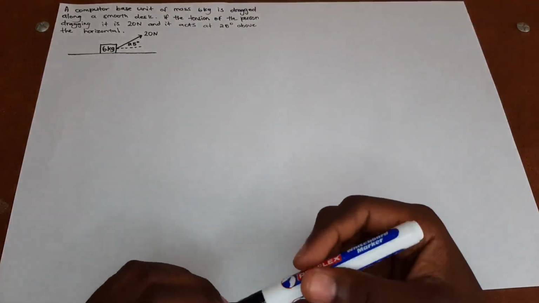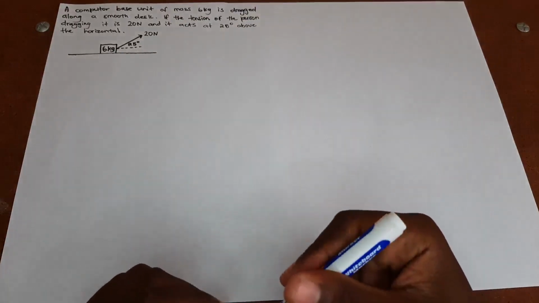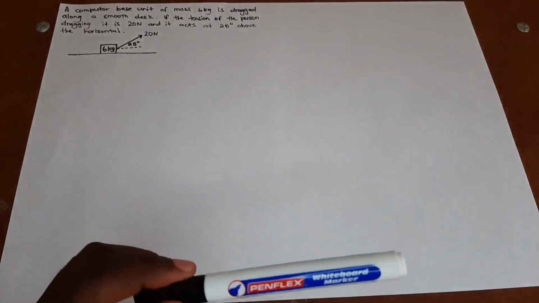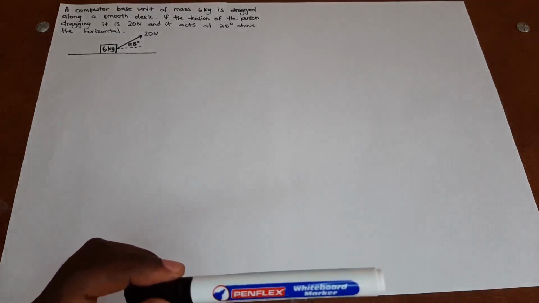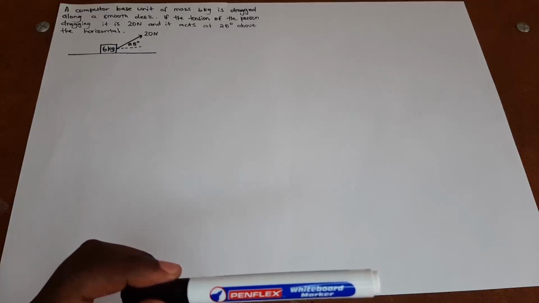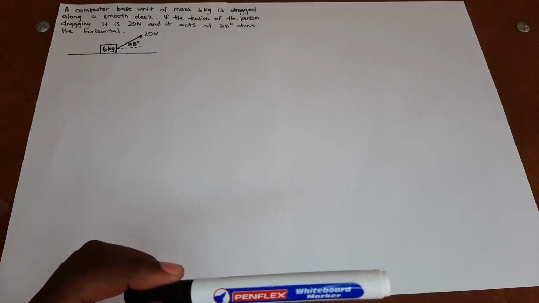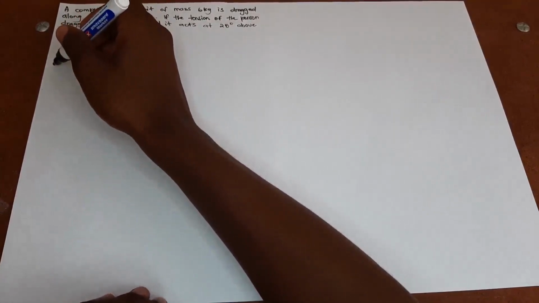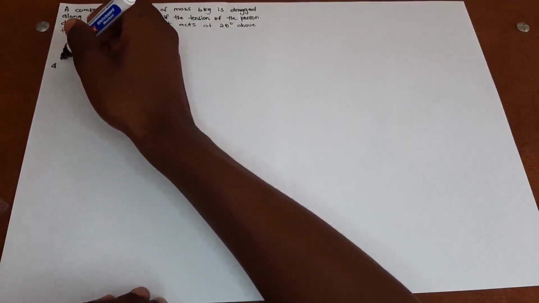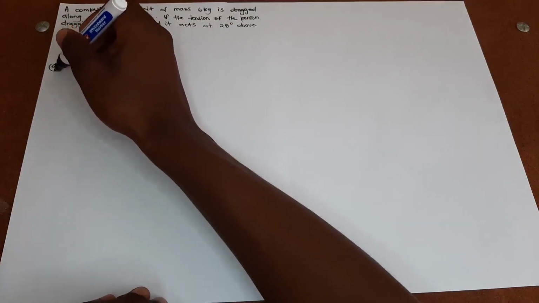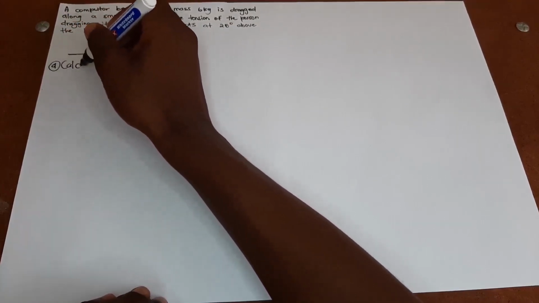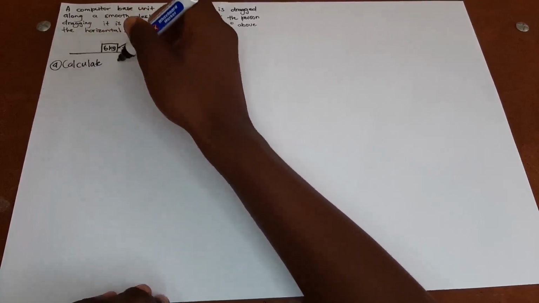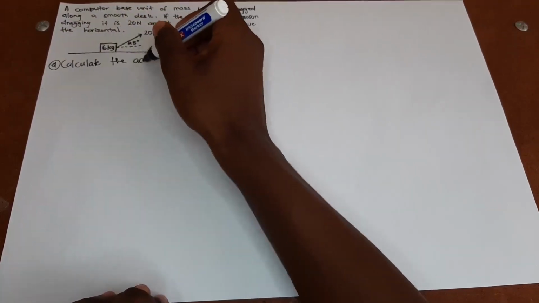So the very first question I'm going to give us to calculate here is to find the acceleration and the normal force. So let's calculate the acceleration. A: calculate the acceleration.